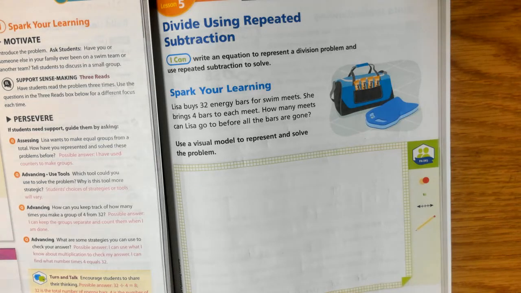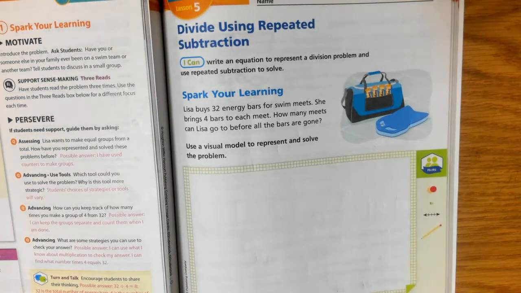Fourth grade. All right, we're on our second lesson for the week. We're going to be doing Module 6, Lesson 5. It starts on page 149. And we're going to be dividing using repeated subtraction.